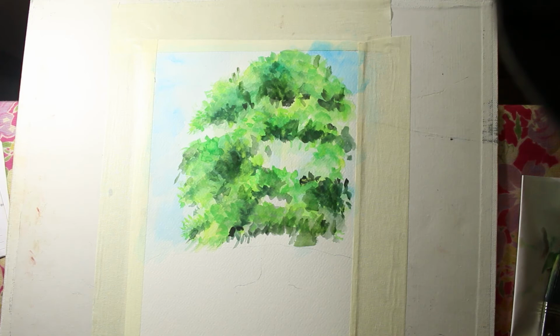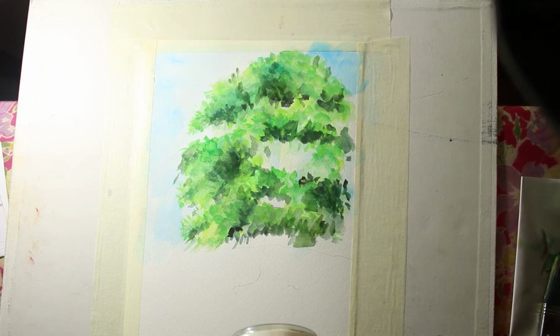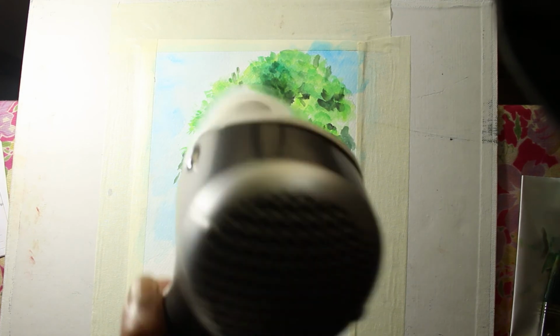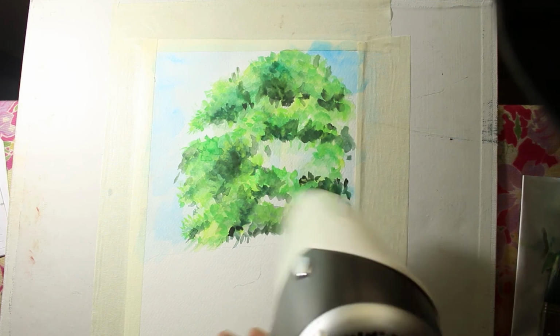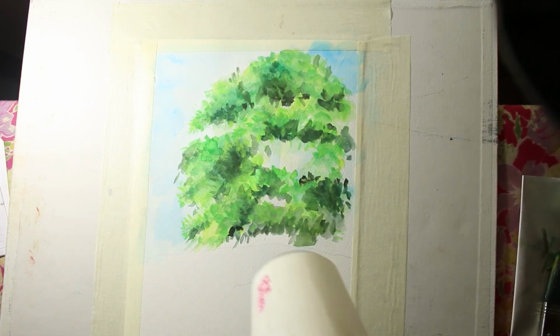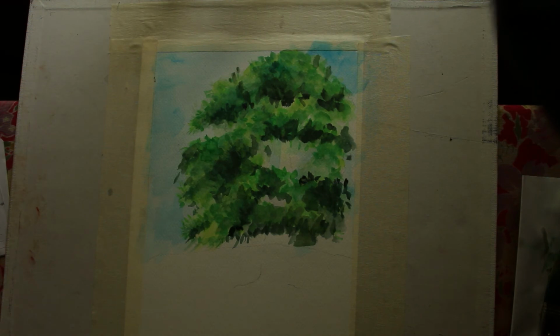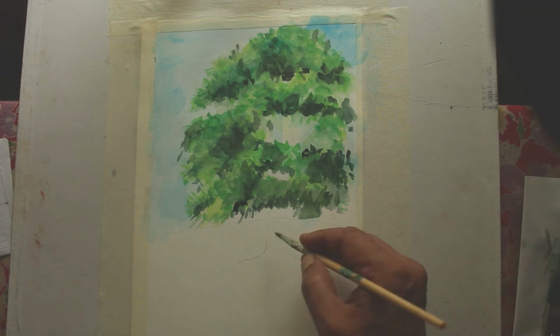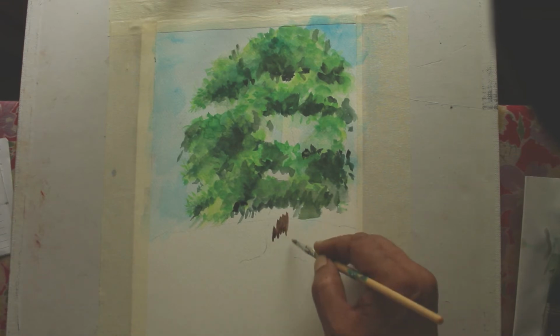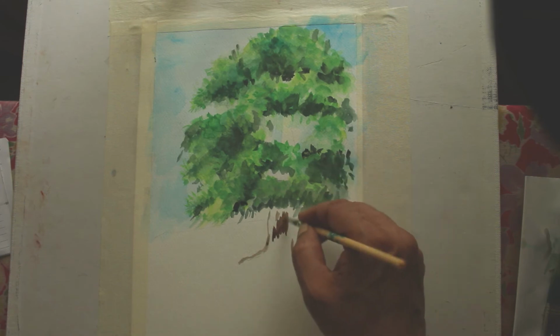Just blending things a bit here, because you have applied 3 layers, and sometimes you need to use just a wet brush, not very wet, just a mildly wet brush to blend the areas together to make them look natural. That's what we're doing here now. So we're all set to start the trunk, the main trunk, and a little bit of branches at this point.